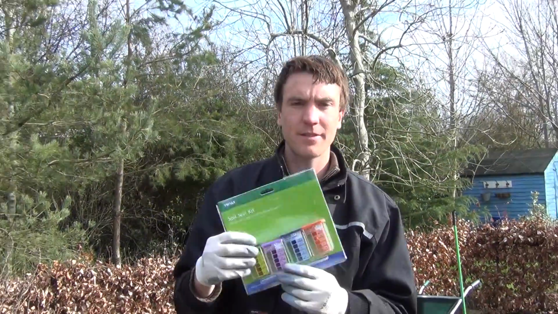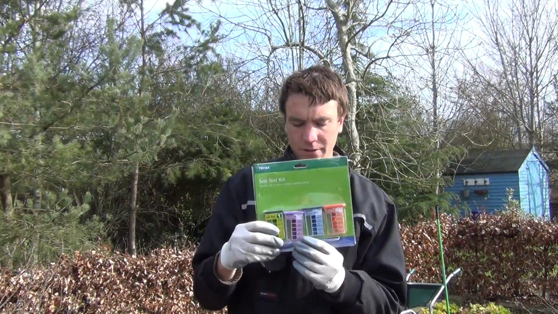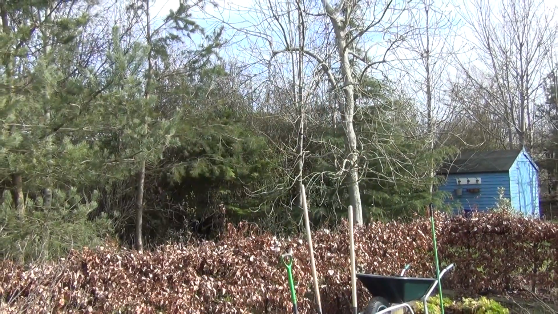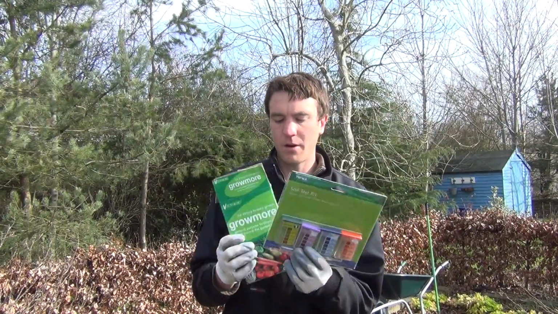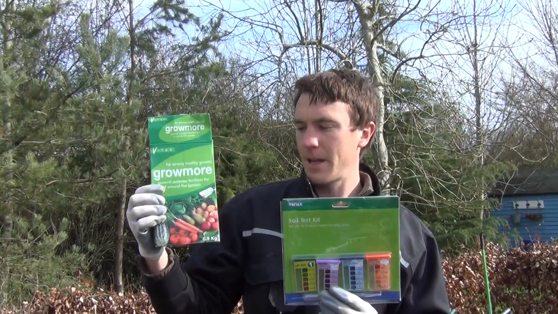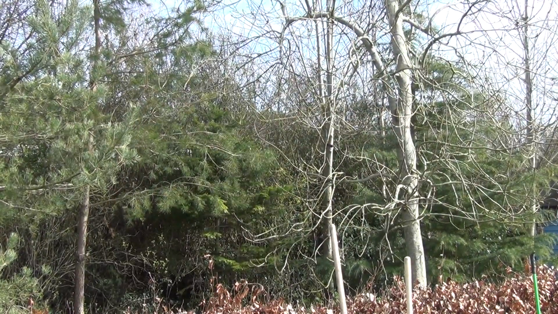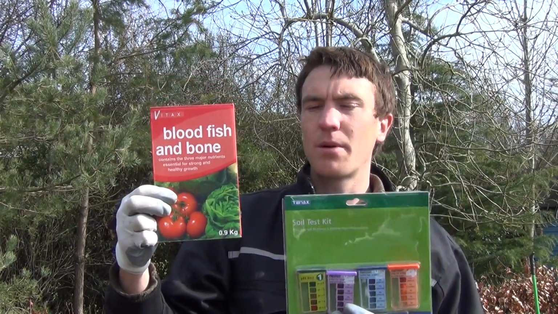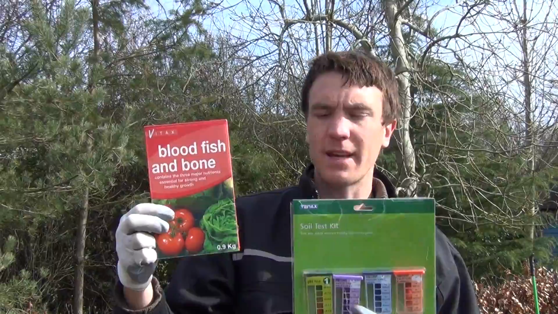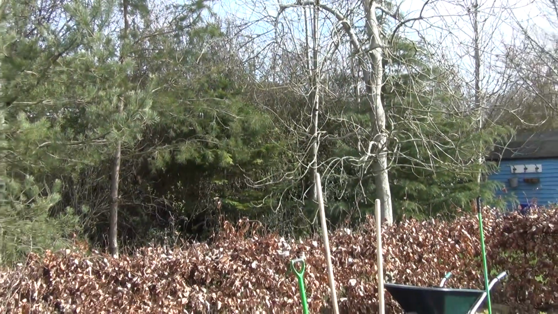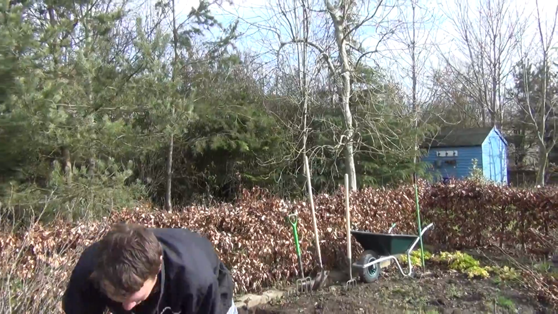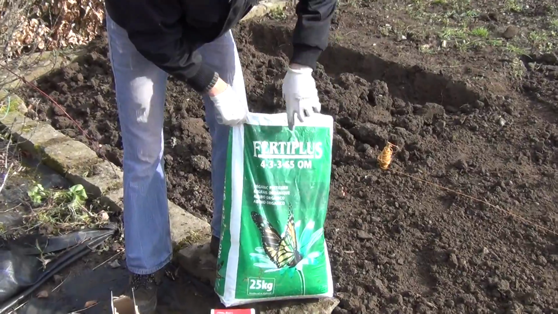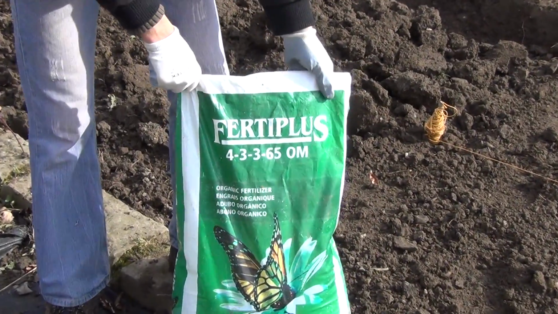If you find that your soil is low in all three nutrients, you could add a general plant food such as Growmore, which is a multi-purpose plant food. Or you could add fish blood and bone, which is an organic plant food. Again, this is a multi-purpose plant food which contains nitrogen, phosphorus and potassium. Alternatively, we also have chicken manure pellets. You can see this also has nitrogen, phosphorus and potassium in it, and organic matter.